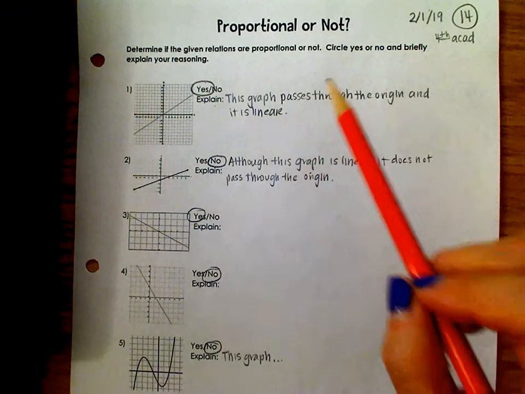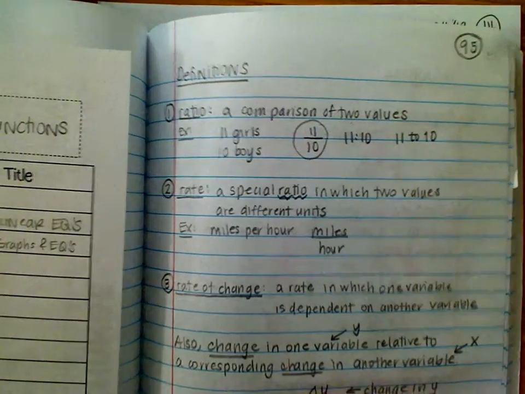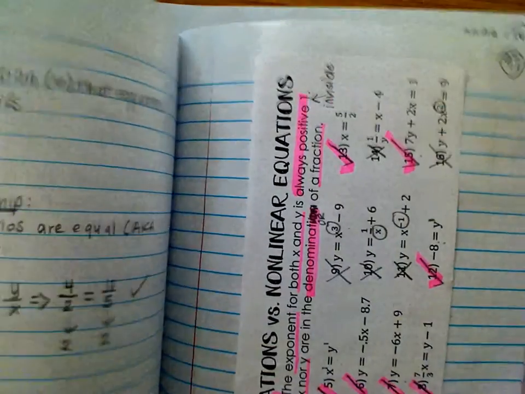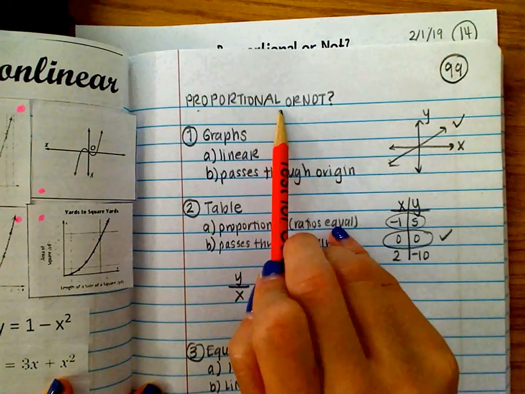But just as a quick review for some of you that might be struggling, I just wanted to quickly review what some of these other ones mean. So if you look back at your notebook and take a look at page 99, okay? This says proportional or not.